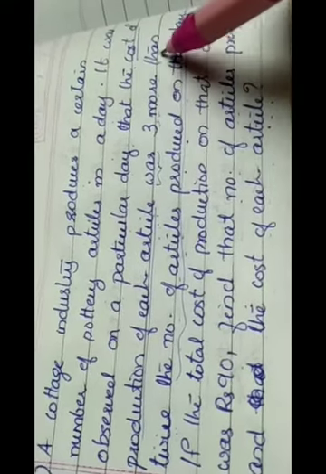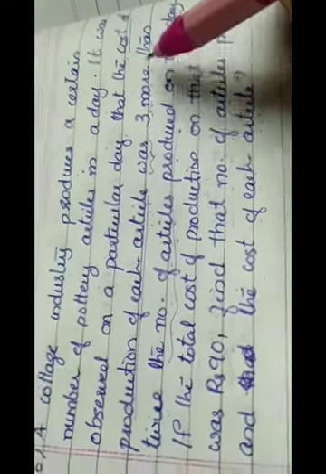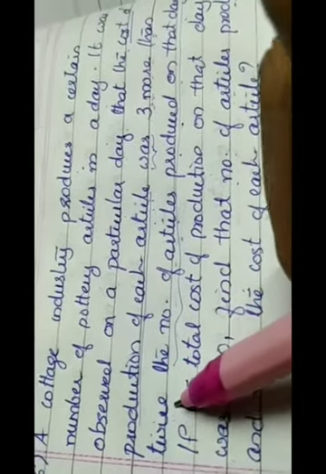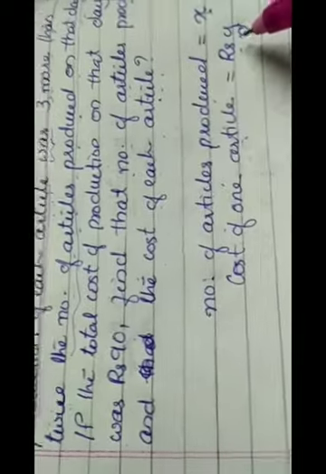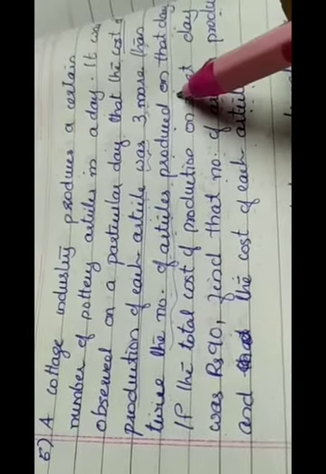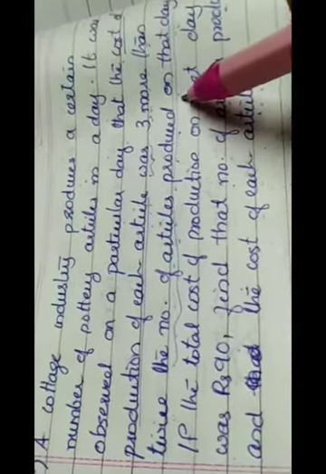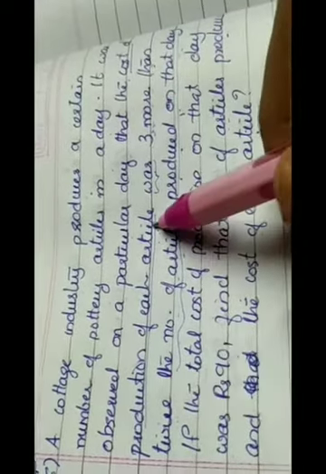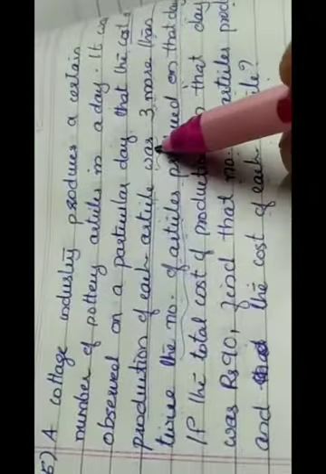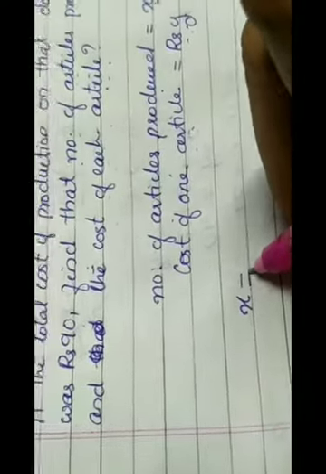3 more than means it is 3 plus. More than twice the number of articles produced. Number of articles produced we took as x. So twice the number of articles produced will be 2x. So how can we formulate the equation? Cost of production of each article is y, isn't it? Instead of was, we will write equal to.